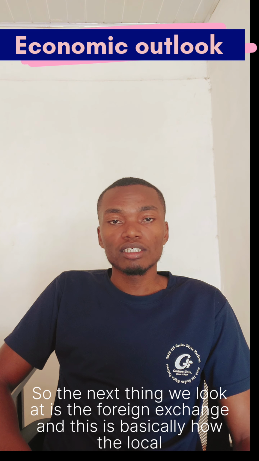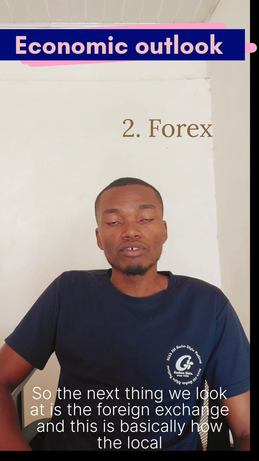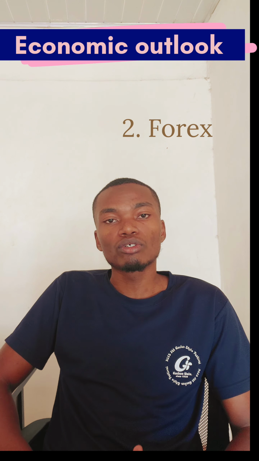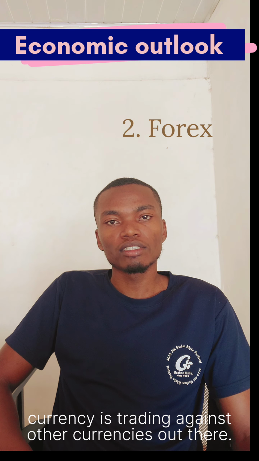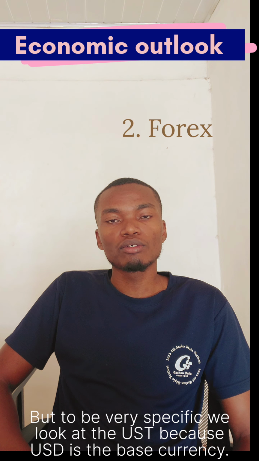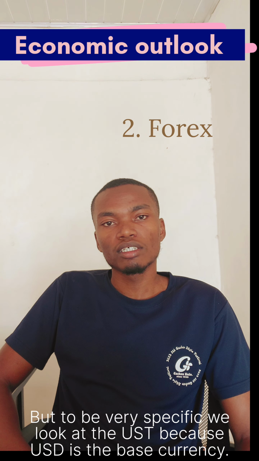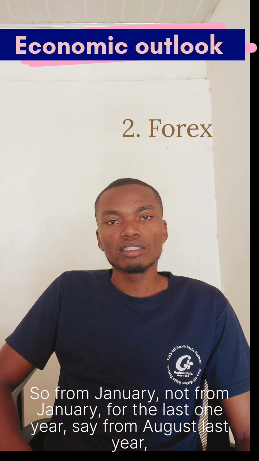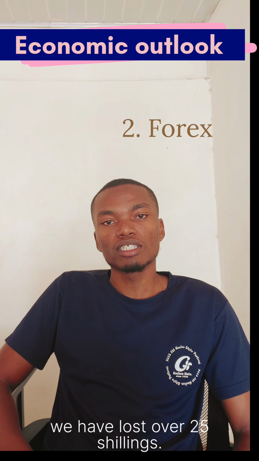So the next thing we look at is the foreign exchange, and this is basically how the local currency is trading against other currencies out there. But to be very specific, we look at the USD because USD is the base currency. So for the last 1 year, say from August last year, we have lost over 25 shillings.